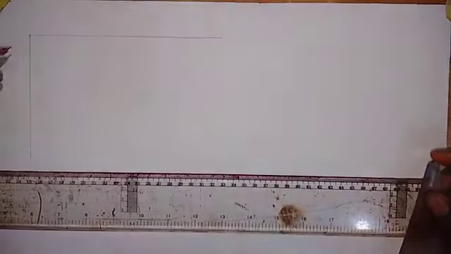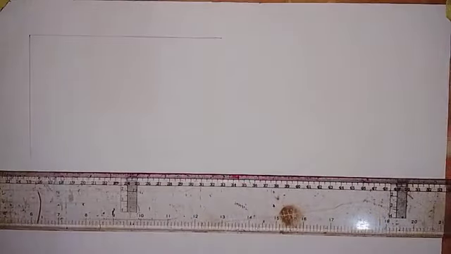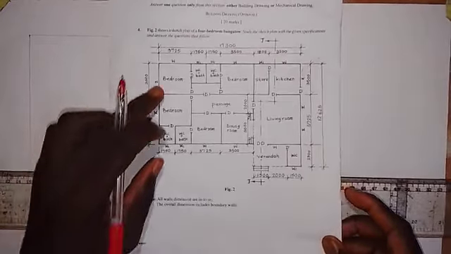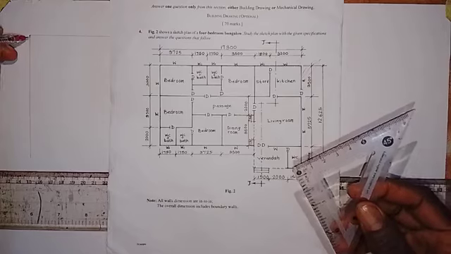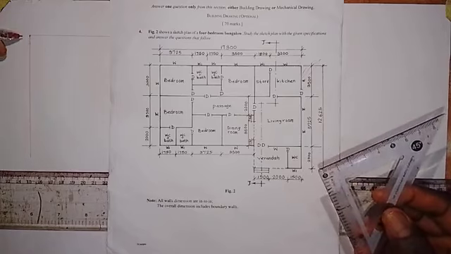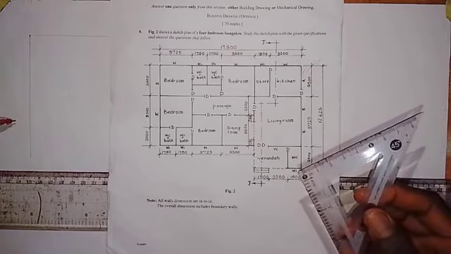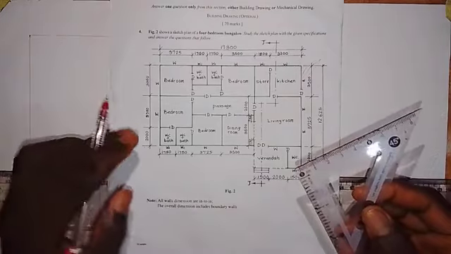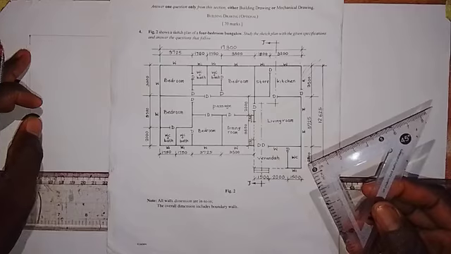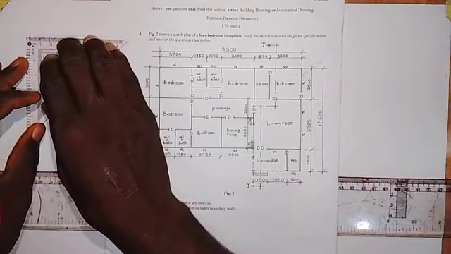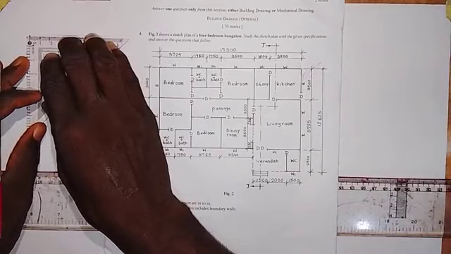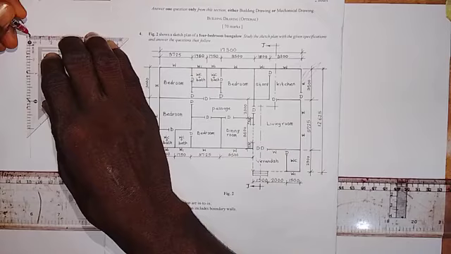Let's start with this vertical wall that we have here. I'm going to take the thickness of the wall inside. This is the boundary wall. I'm going to take the thickness of this wall, which is 2 millimeters. So I'll come down here, come to this side, and take a measurement of 2 millimeters.